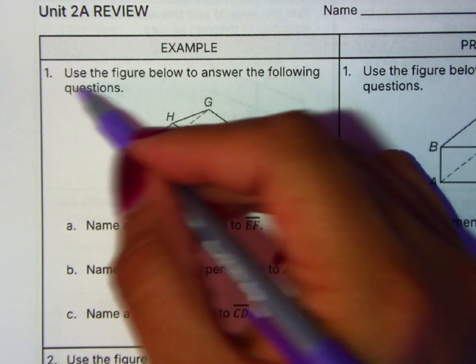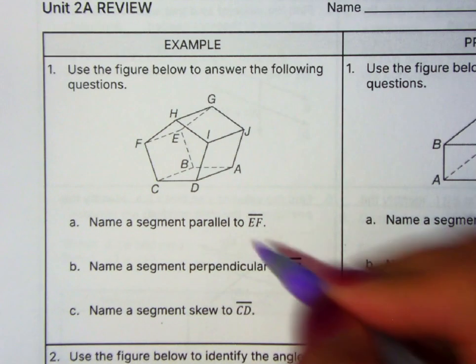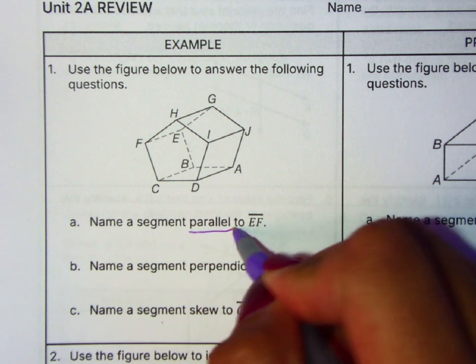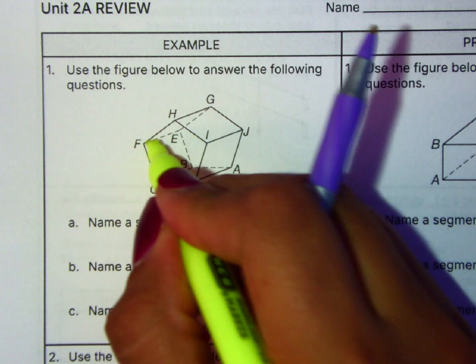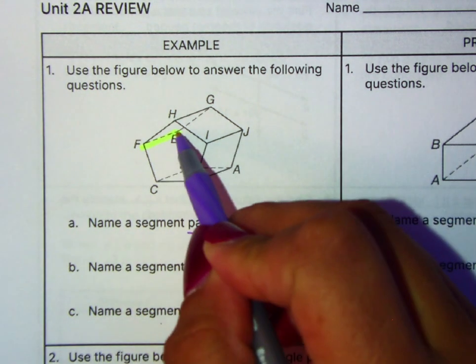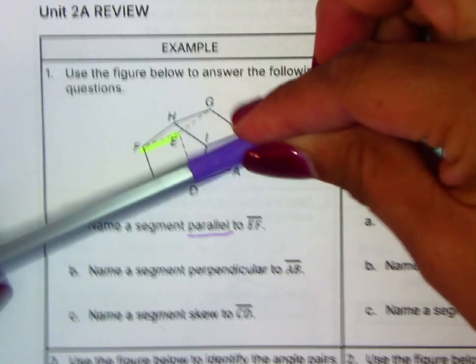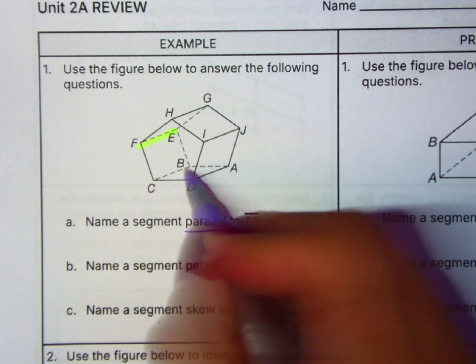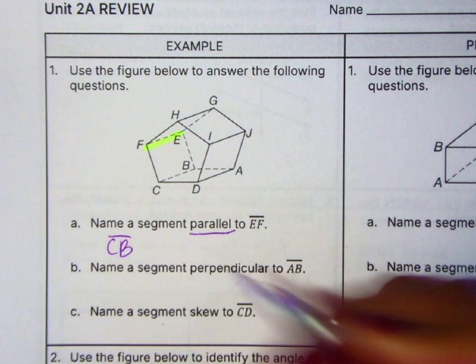Alright, so for this first problem, it says use the figure below to answer the following questions. Name the segment parallel to EF. So we look at EF. EF is that segment way back there. So we look at parallel, we can just kind of see, oh, this line right below is parallel to that. So we can say segment CB is parallel.